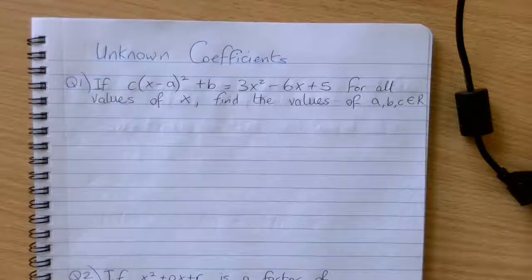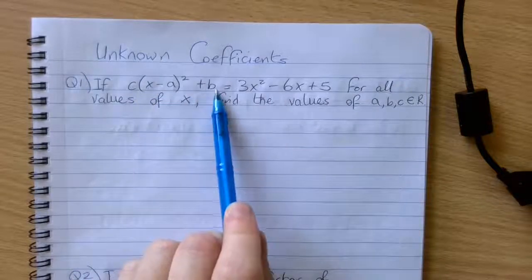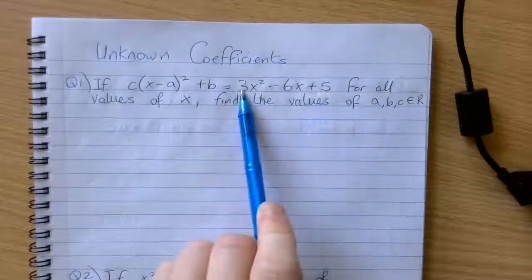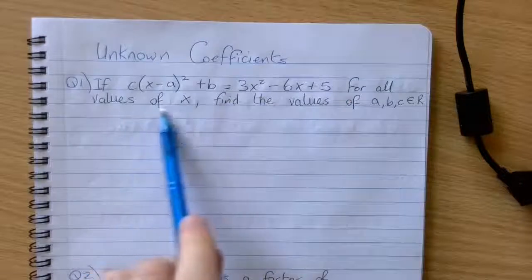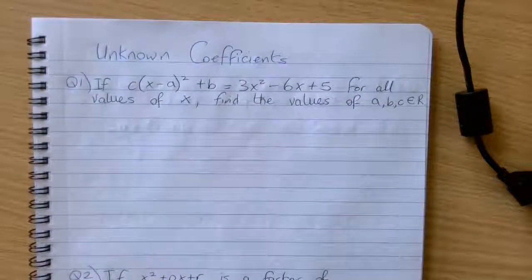This is an unknown coefficients question. You're taking the information you learned on Monday and the last 2 days and you're putting it all together. Okay, so it tells us if c(x + a)² + b is equal to this quadratic expression, for all values of x, find the values of a, b and c. So straight away you might not be sure what to do.